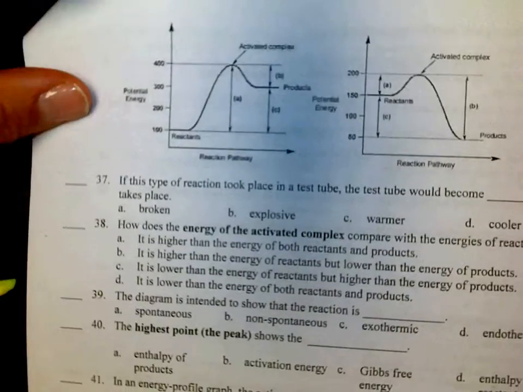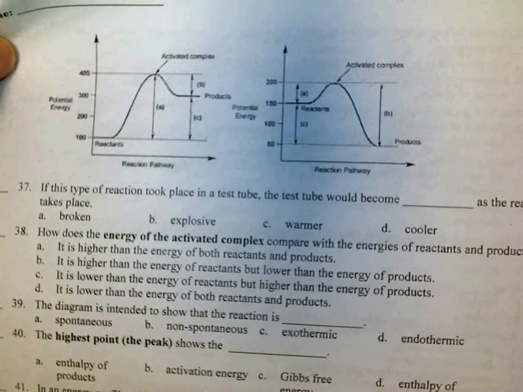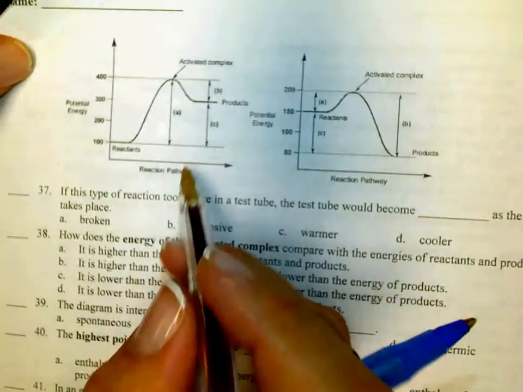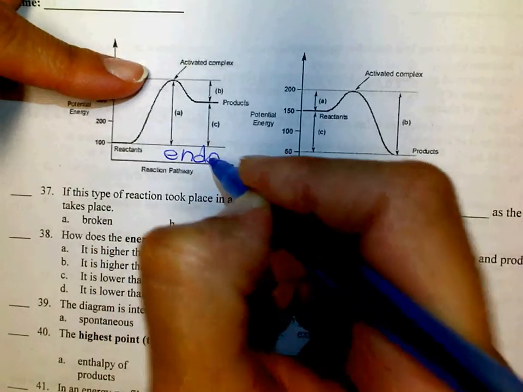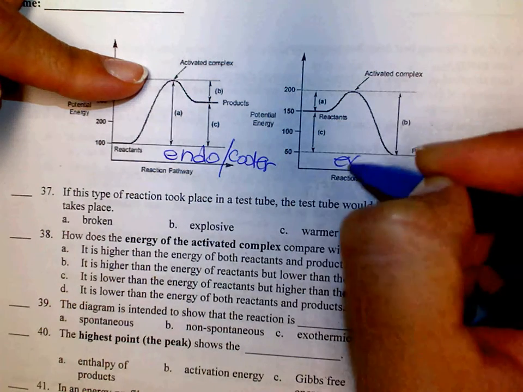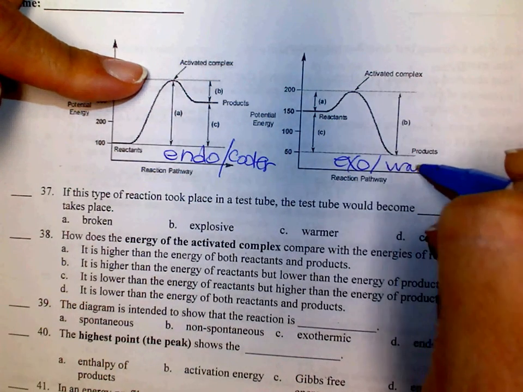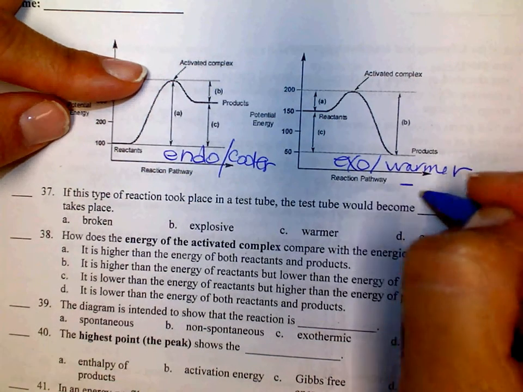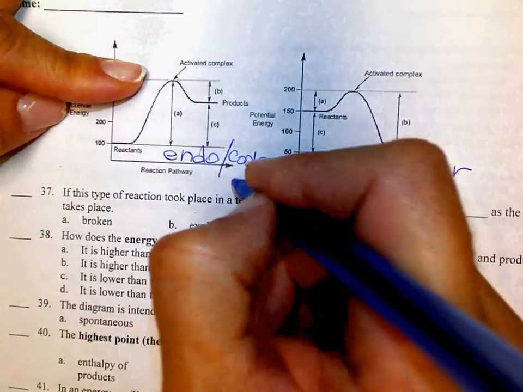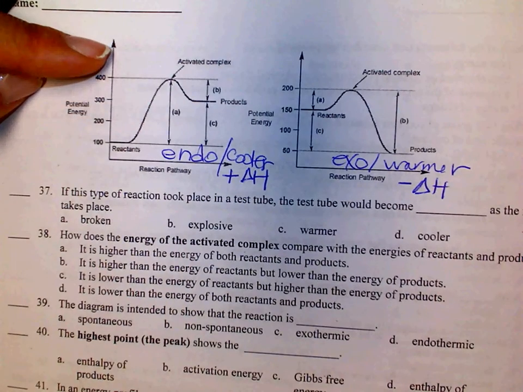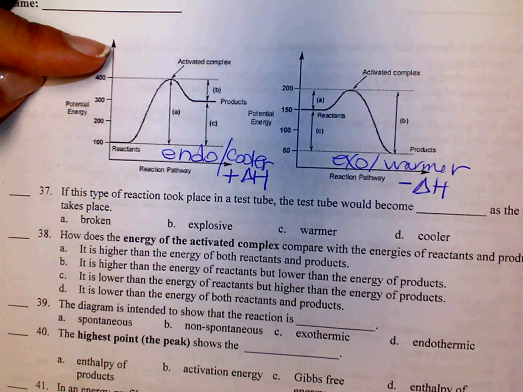Number 37. This right here is endo or exo? Endo, so the surroundings get cooler. This is exo, things get warmer. It also means we have a negative enthalpy change, and this means we have a positive enthalpy change.